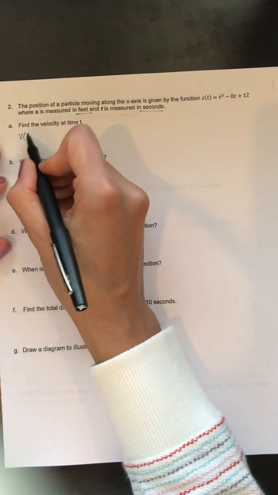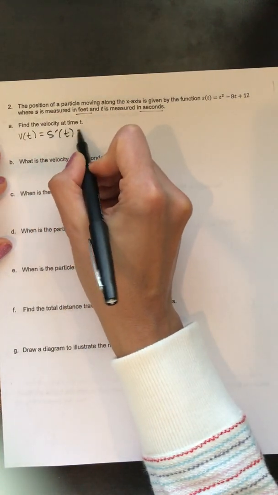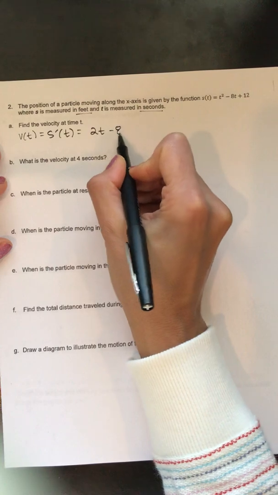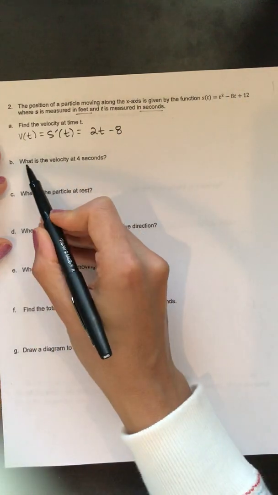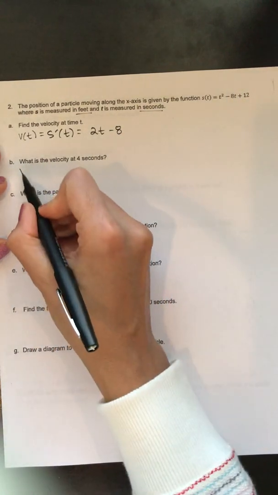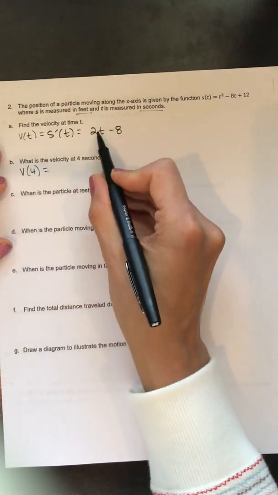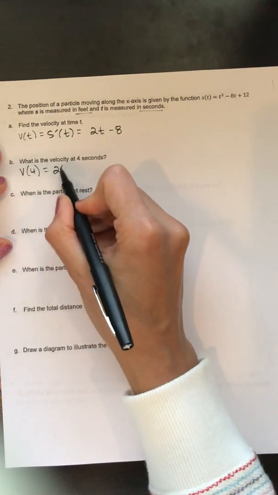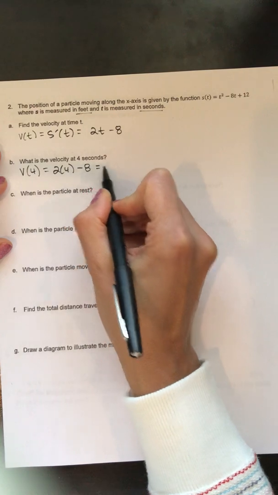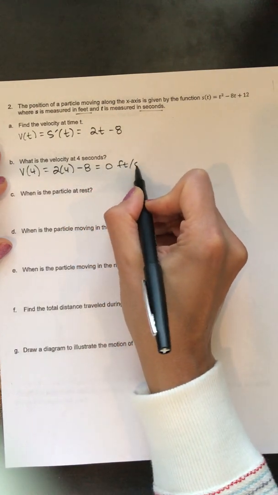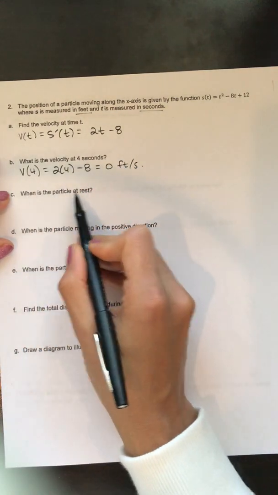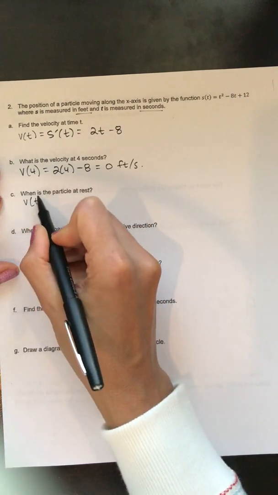All right, so velocity is going to be the derivative of s. And so I'll have 2t minus 8. That is the derivative. It says, what is the velocity at 4 seconds? So v of 4. That means plug in a 4 into this function. 2 times 4 minus 8 gives me 0, and it's feet per second. Okay? When is the particle at rest? Means set velocity equal to 0.